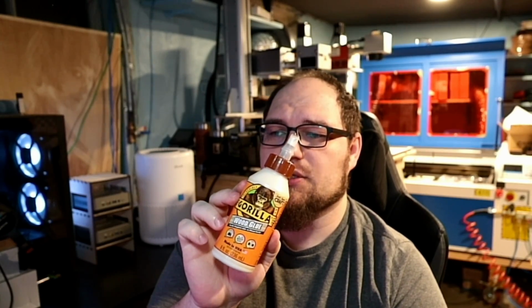I have a finished product on my desk. I apologize if you wanted to see the glue up process. I find it to be kind of boring. Nobody enjoys gluing stuff. If you're curious on the glue that I used, it is Gorilla Wood Glue. This is kind of my go-to. My close second to that would be Titebond.